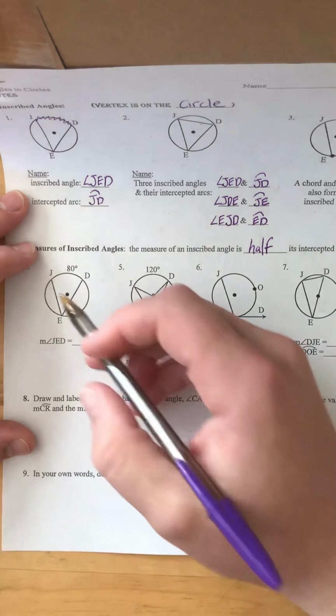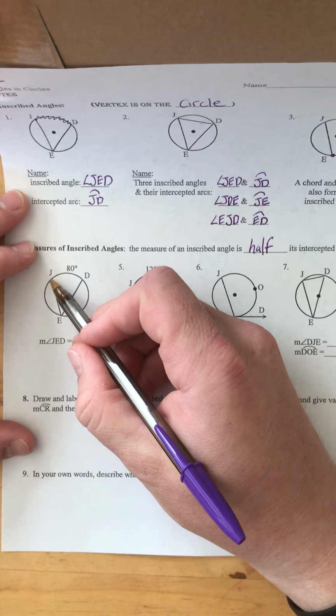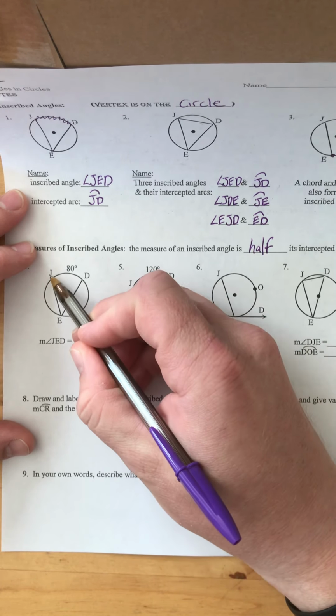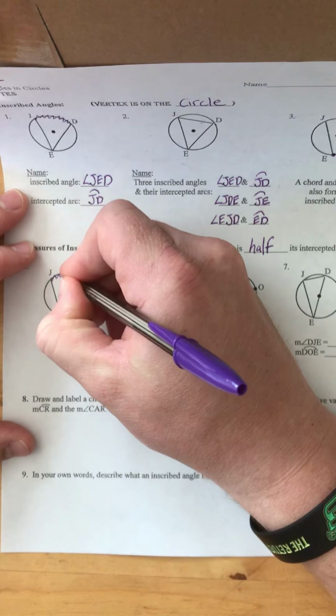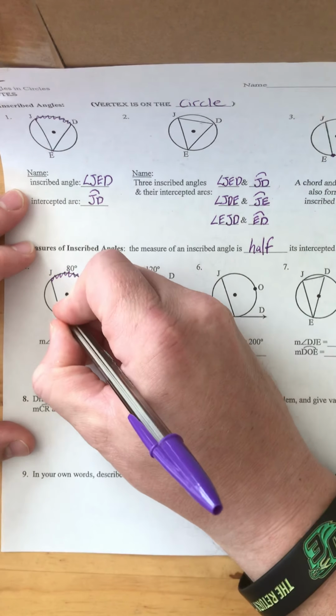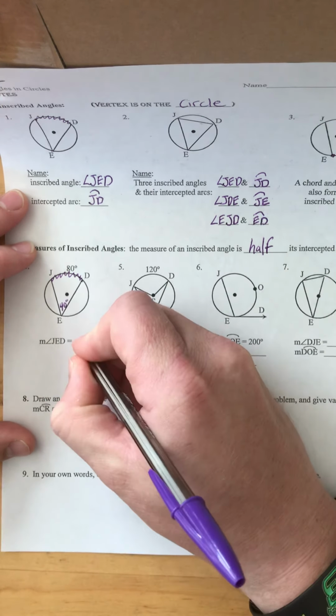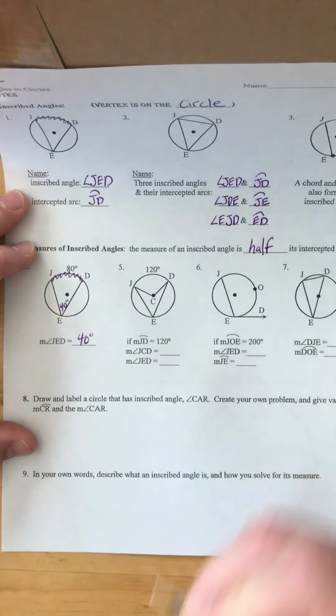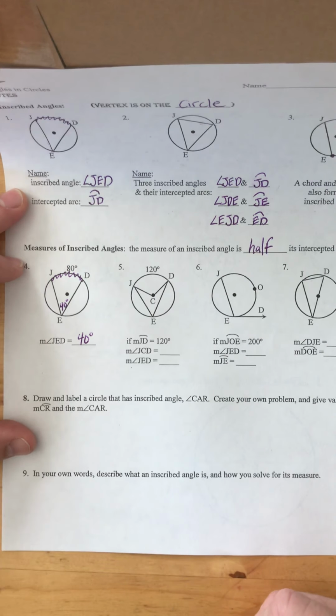But on this first one, we have, again, the example, our angle JED intercepting arc JD. And you're going to see me drawing this squiggle to show which arc's been intercepted. So because the arc is 80, that means the angle itself all the way down here is going to be half, which is 40 degrees, okay? And yeah, it is that easy, guys, okay?